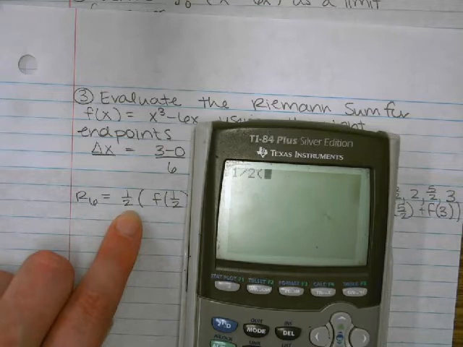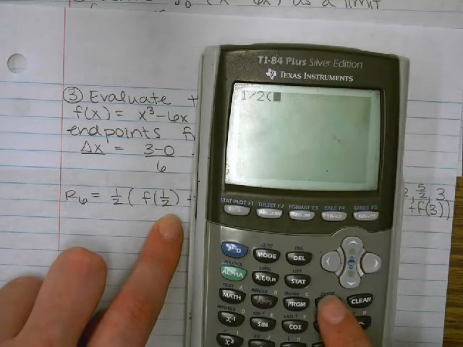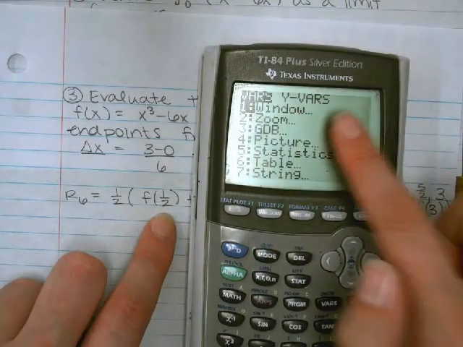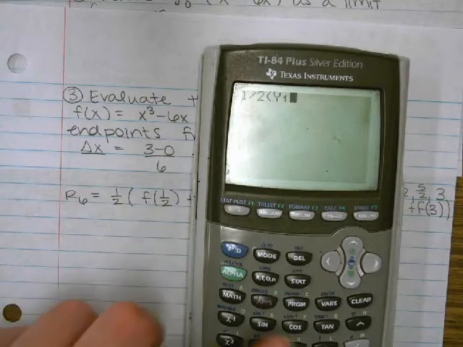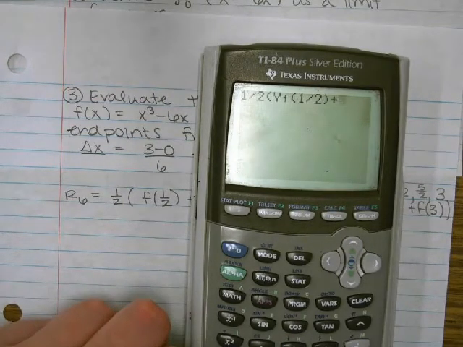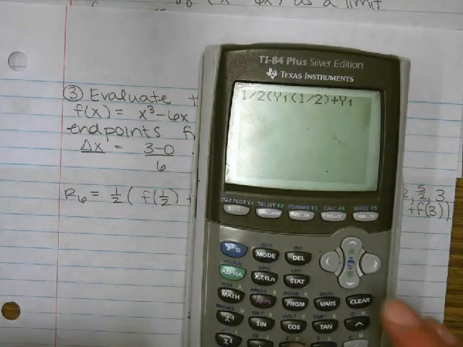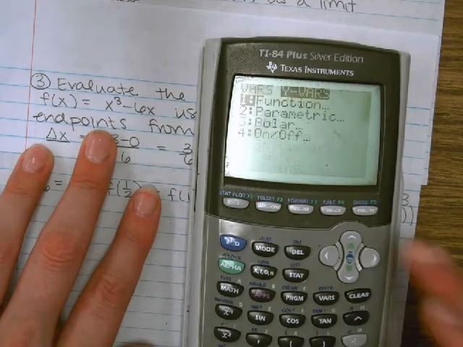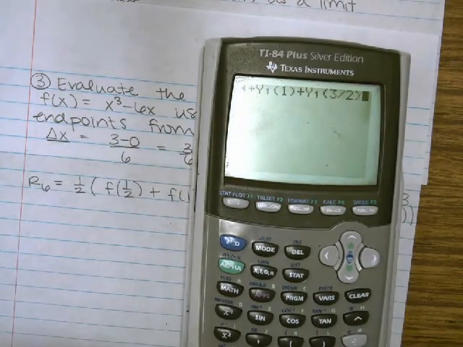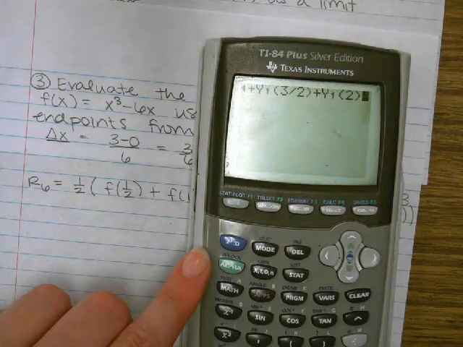I've got 1/2, parentheses. And the way that you can type in f of 1/2 is if you hit the vars button right here. And then we're going to go over to y vars because f of x is another way of saying y. And we're going to use function, and y1 is where we just plugged that in. So we're going to say that of 1/2 plus, and then we're going to do it again. So vars, go over to y vars. And it seems tedious right now, but I promise when you get fast at this, it'll make your life a lot easier. So vars, y vars, plug in 3/2, vars, y vars, 2, vars, y vars, 5/2.